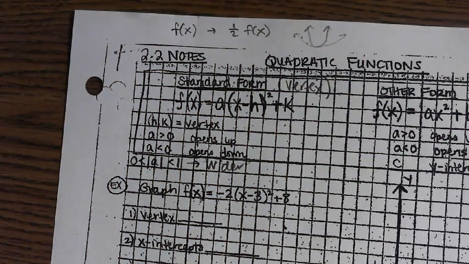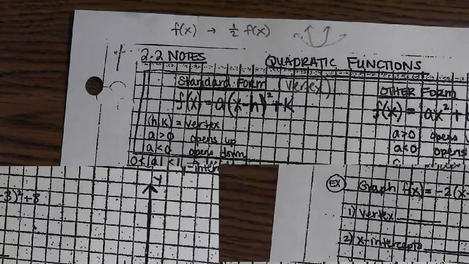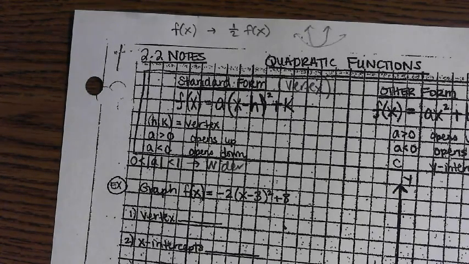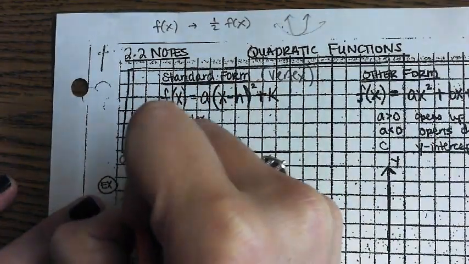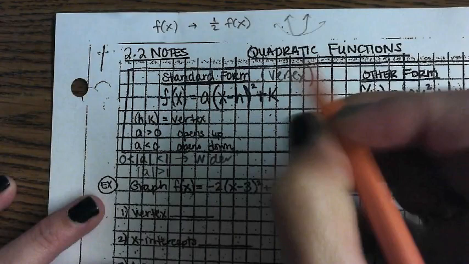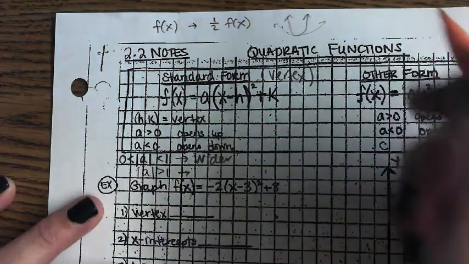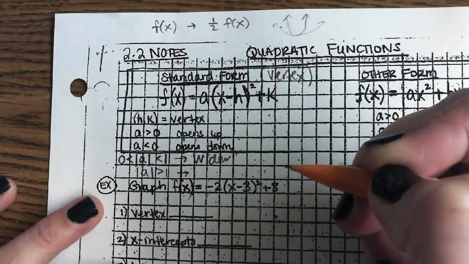I know you guys did this, but you probably never associated it in Algebra 1 with stretches and compressions. And if you have like a 5x squared, that makes it taller and skinnier because that stretched it vertically by 5. So if the absolute value of a is greater than 1, it's skinnier.